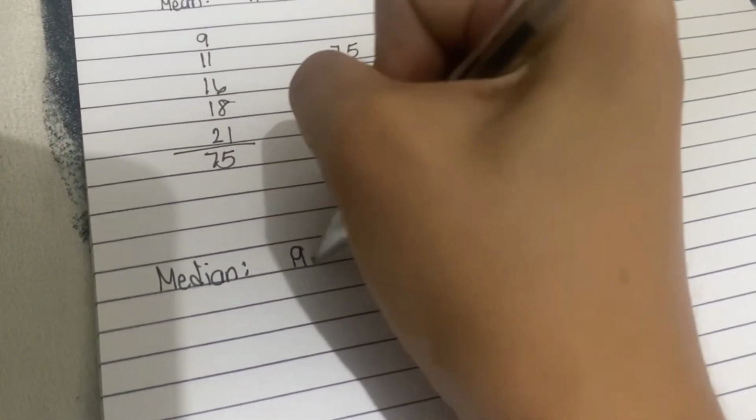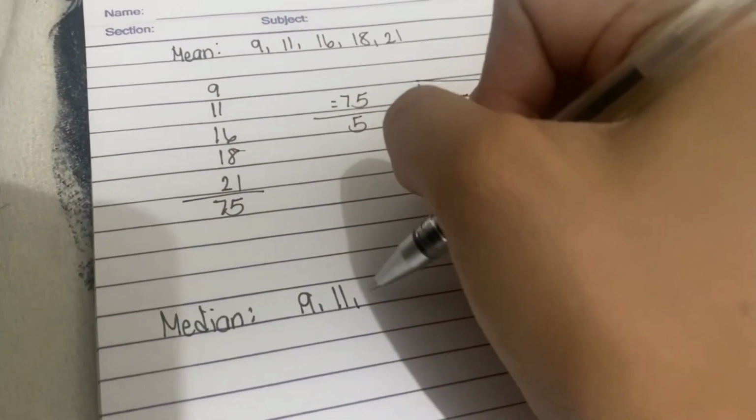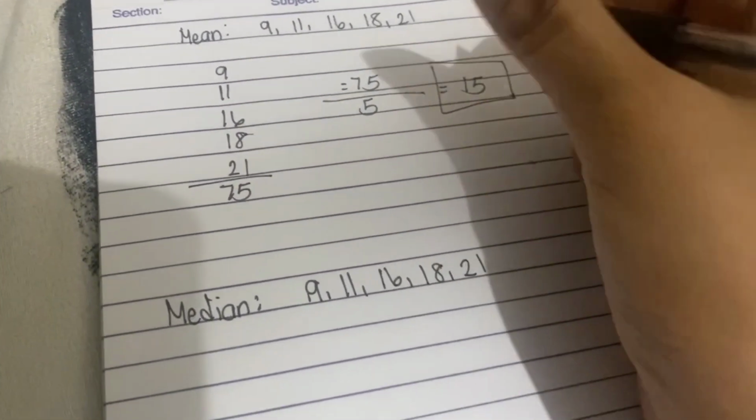Median, hahanapin ko kung sino yung nakagitna sa kanila. So yung nakagitna sa kanila is 16.